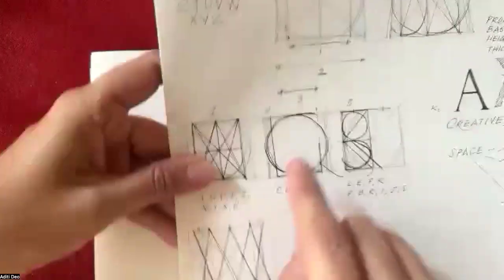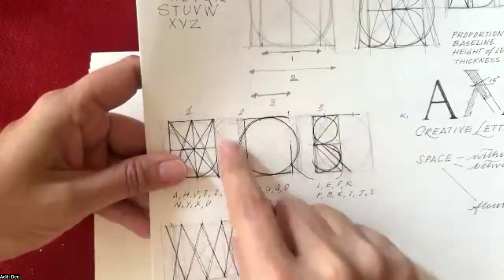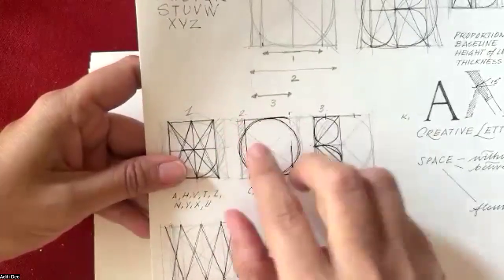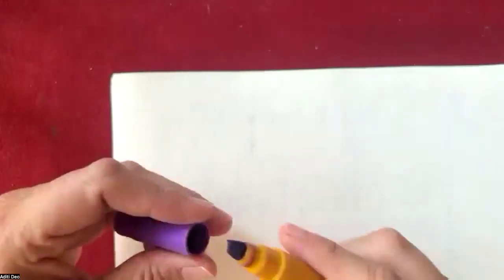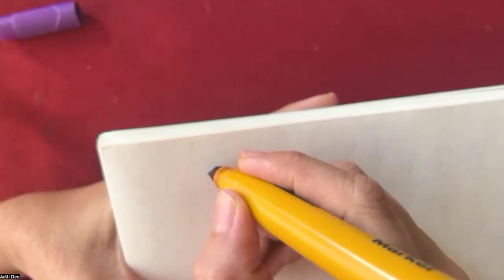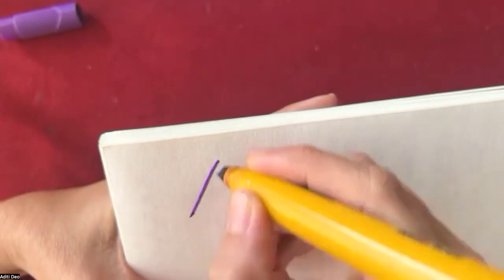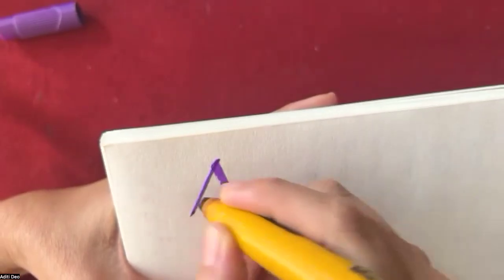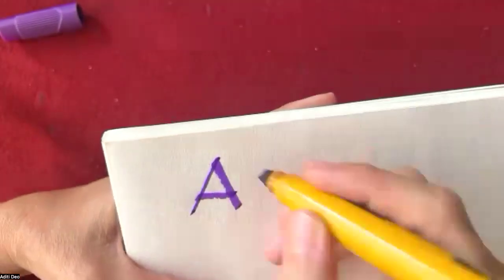This is how the letters fit in. So you have the letter O, C, G, and so on and so forth. And it's also written with a broad edge pen. So you can write potentially letters like this. Even if you don't know the scale, keep your pen at the same angle and you get letters like these.